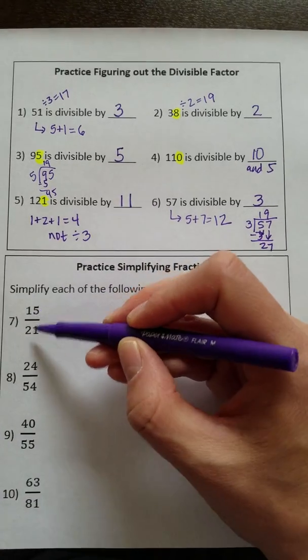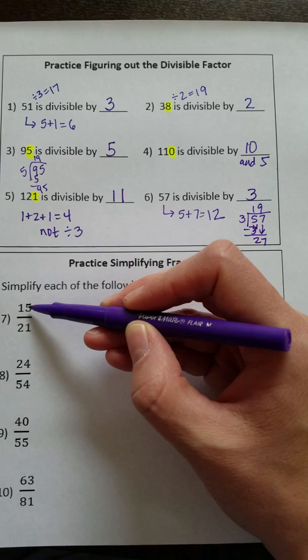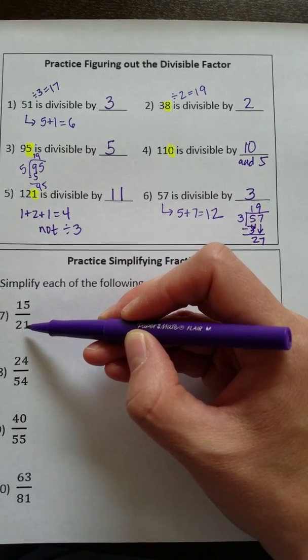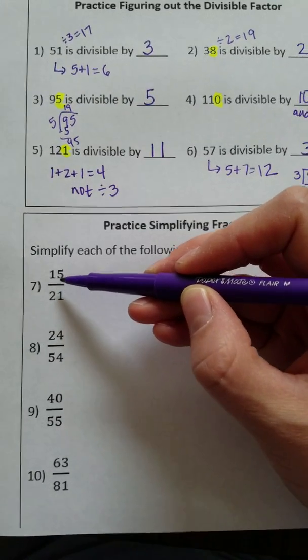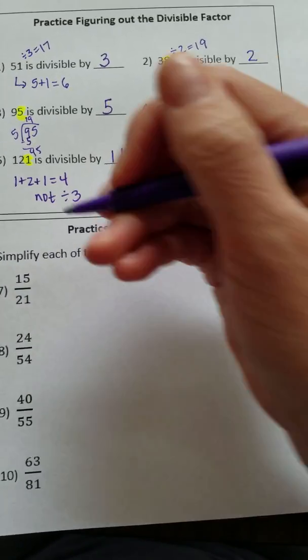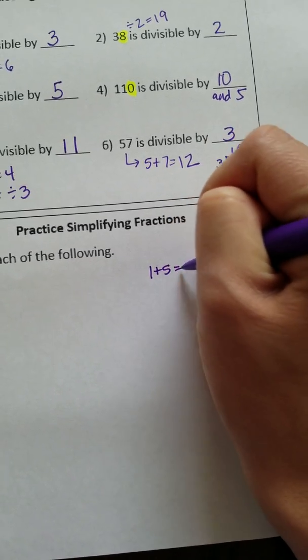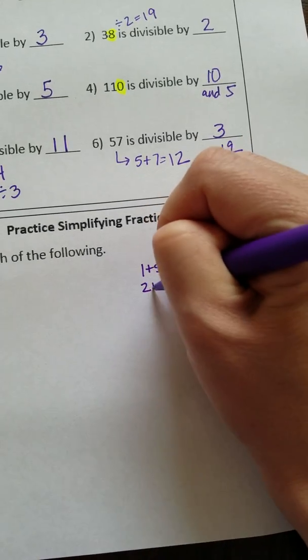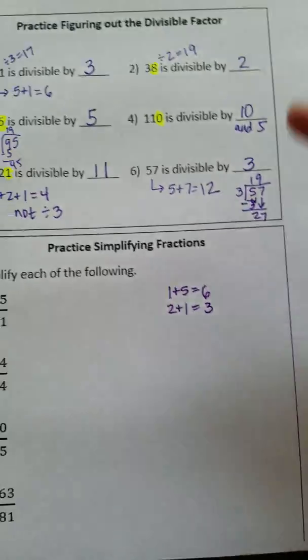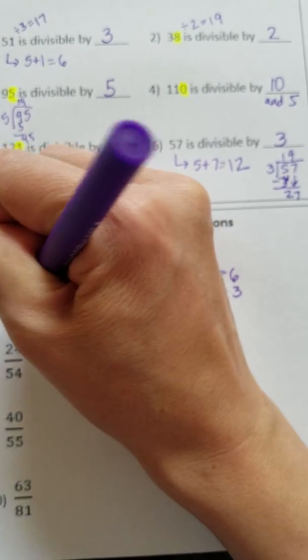So looking at both these numbers, so not even, don't end in an even number. One is divisible by 5, but the other is not. They have to both be divisible by the same thing. So you can't divide by 5. Don't both end in 0. So we got to check to see, I'll do it over here, are these divisible by 3? So I'm adding the numbers together. And if you look at our divide by 3 paper, both of those numbers, 6 and 3, are on there. So that means we can divide by 3.